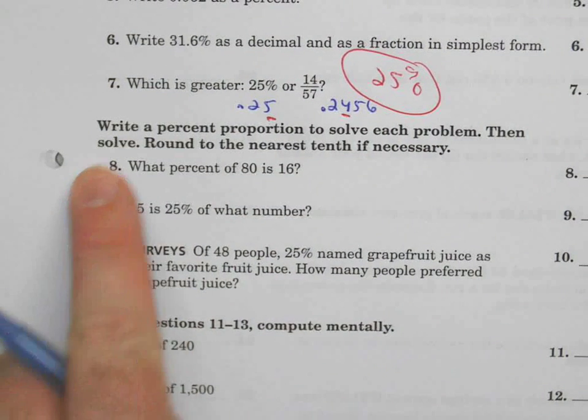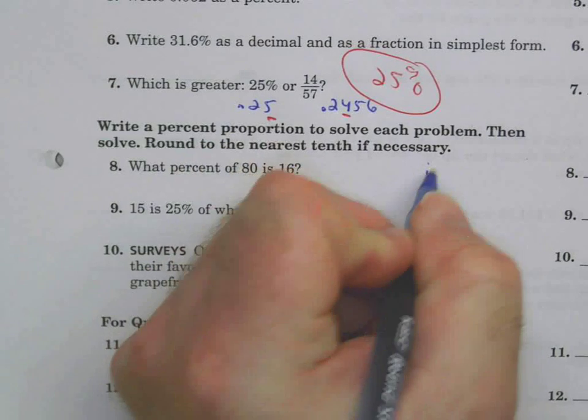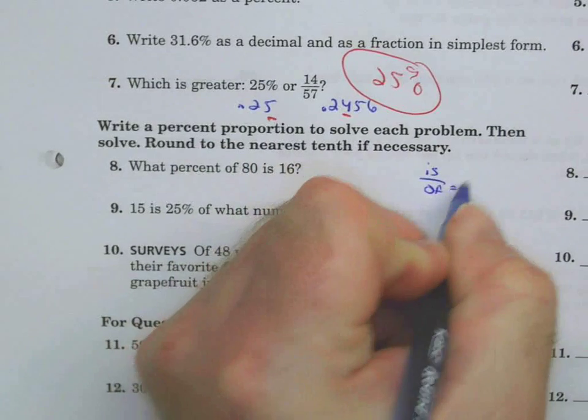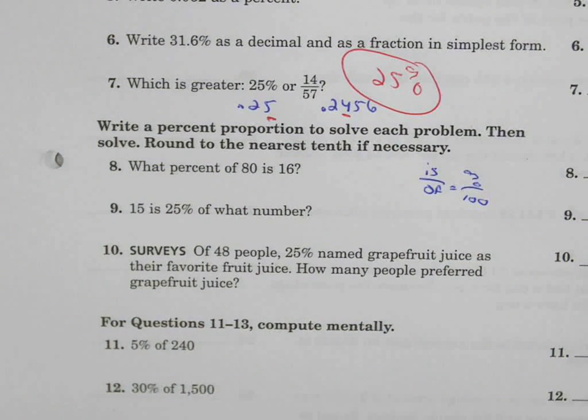Next set of questions, 8 and 9 says write a percent proportion. Percent proportion, please put in your notes right now, is over of. Percent is over 100. These are the ones that we did all the canceling on. You're going to have a calculator. You can double check your math with your calculator. I still would like you to try to cancel them.